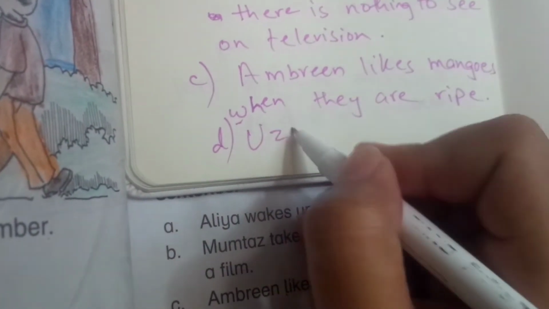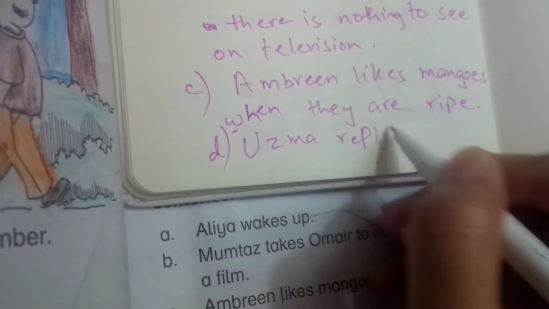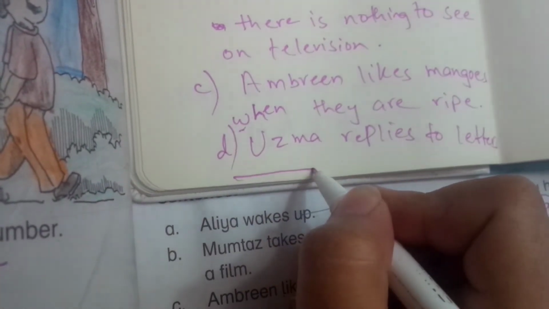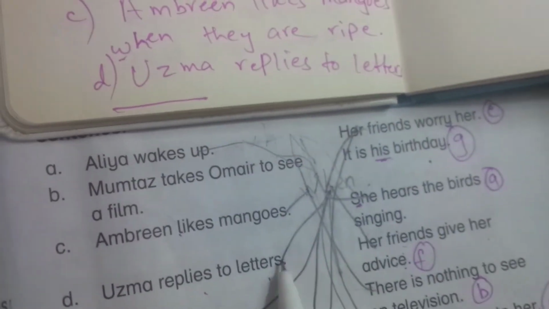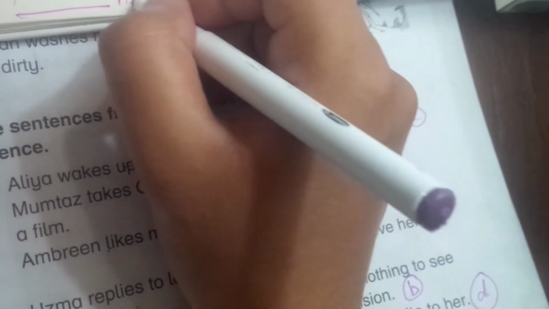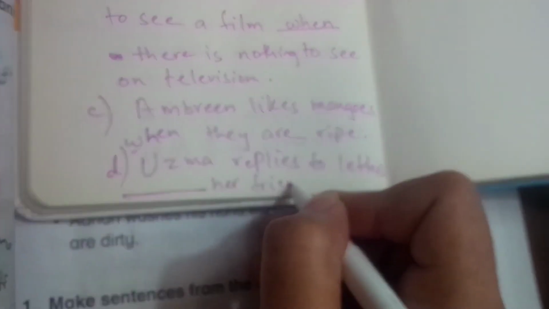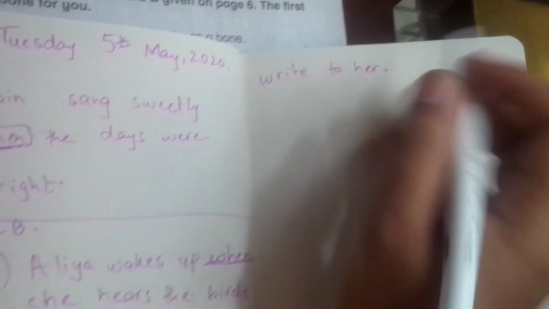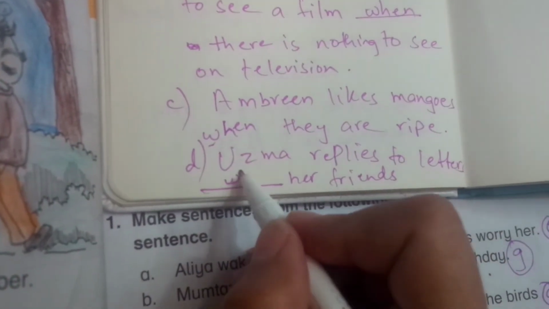D part. Uzma replies to letters. Again I leave some space. Now see, D part, the rest of the sentence is over here. D part: her friends write to her. Now again I will put "when" in between, and it is going to become one whole sentence.